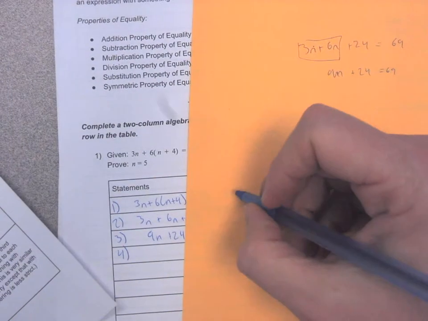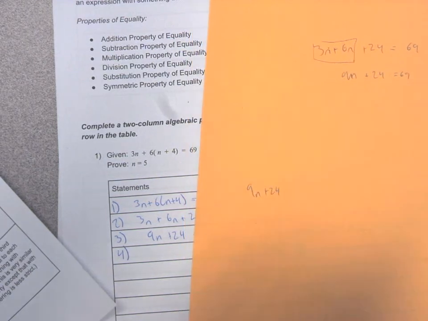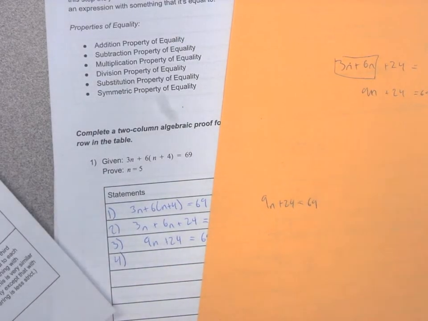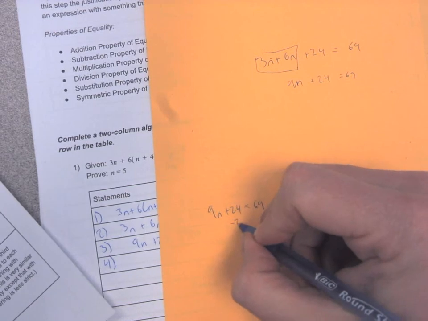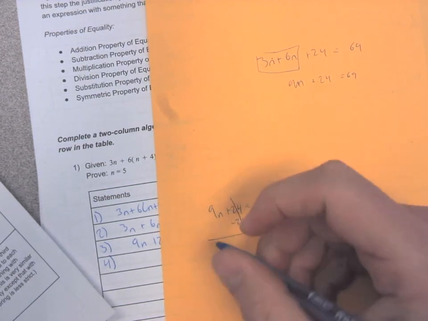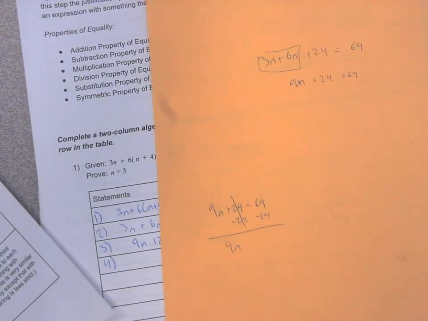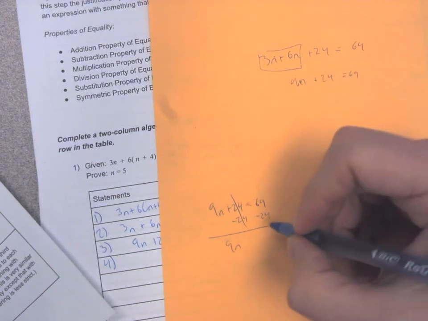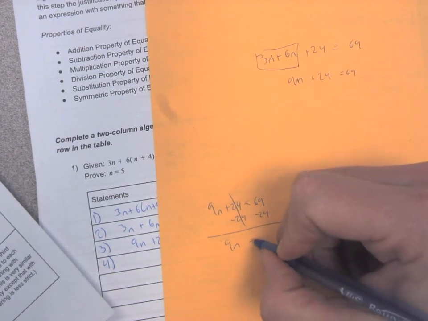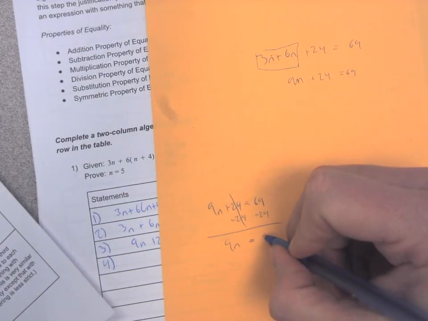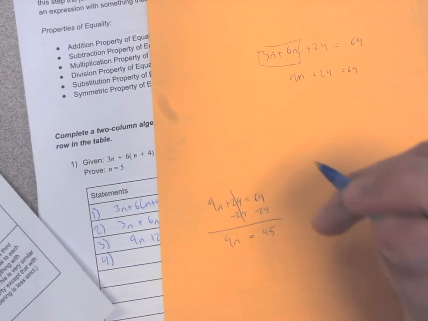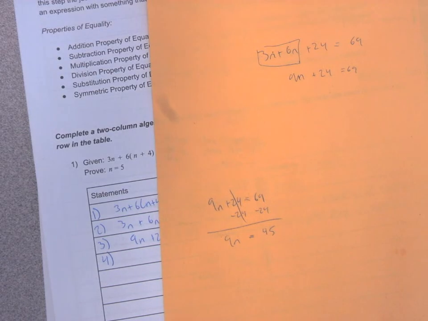Okay, next. Again, I'm going to come over here to my scratch paper. So I got 9n plus 24 is equal to 69. So the next move would be to subtract 24 from both sides. Okay. Now we don't, again, write our work. We just write the next step. So in this case, we are going to have, looks like 45, I believe. Double check that for you real quick. Make sure I got that right. Okay, 45, that's good. So that's my next step.